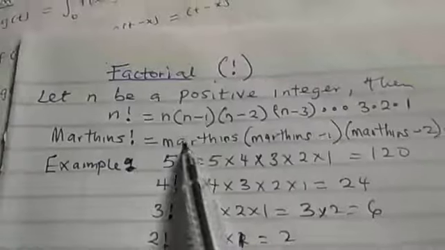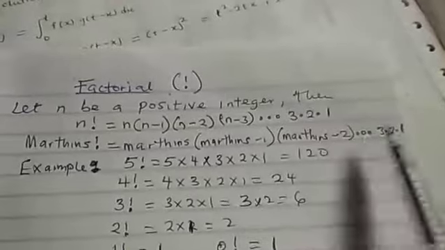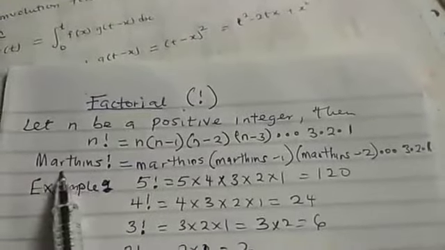What I want you to gain here is that if you have anything factorial, anything at all, it starts from the thing, bracket, the thing minus 1, bracket, the thing minus 2, like that. For instance, if I now have, let's say, m factorial, it starts from what? It will be m times (m minus 1) times (m minus 2), going like that until it gets to 3, 2, 1. 3, 2, 1 are the last numbers.